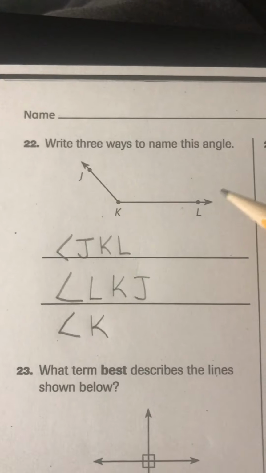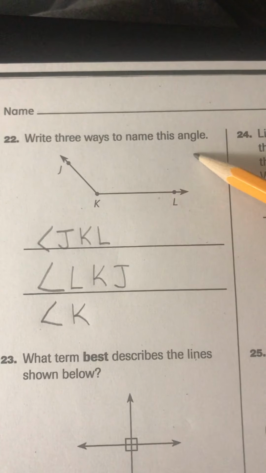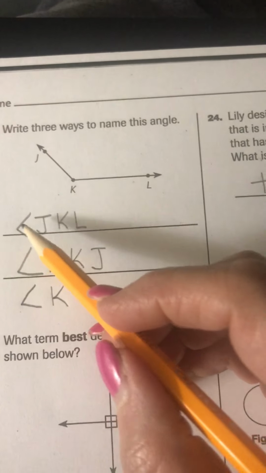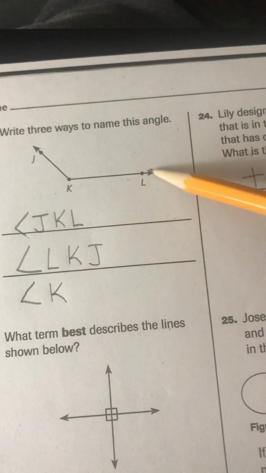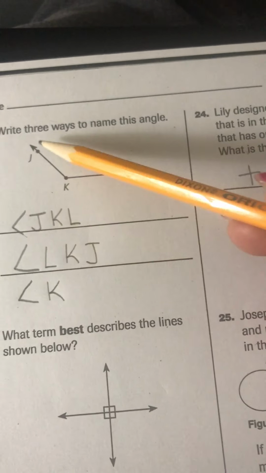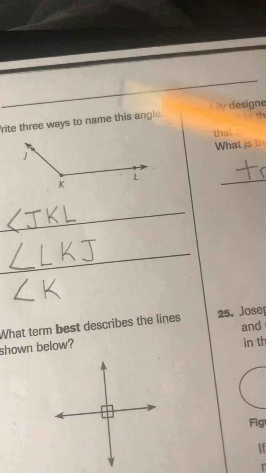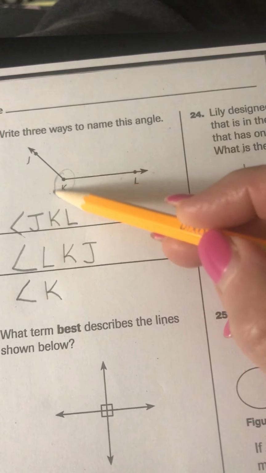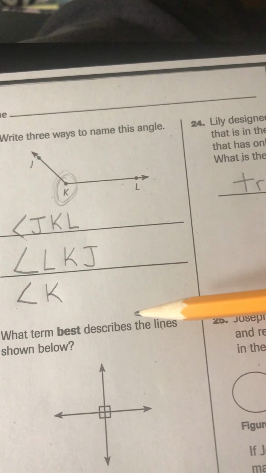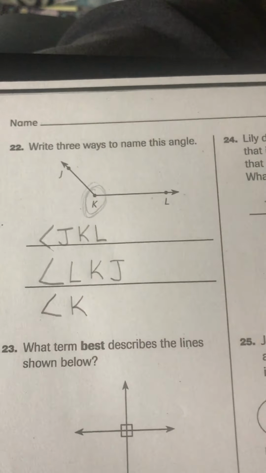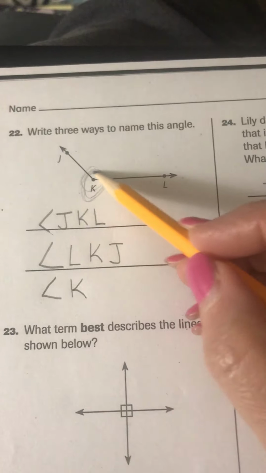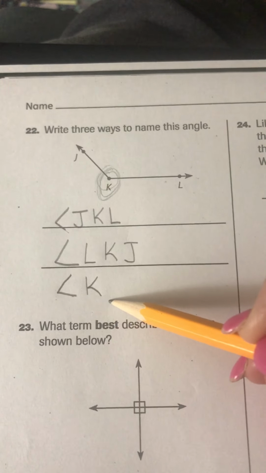All right. One more. How we doing? All right. So this is from the first lesson. Write 3 ways to name this angle. Making sure you're using the icon for angle. I can name it as angle JKL. I can name it going the opposite direction, making sure always the vertex is in the middle when you list it with the 3 points. Okay. I can name it as angle LKJ, or I could just simply name it by the vertex, which is angle K.